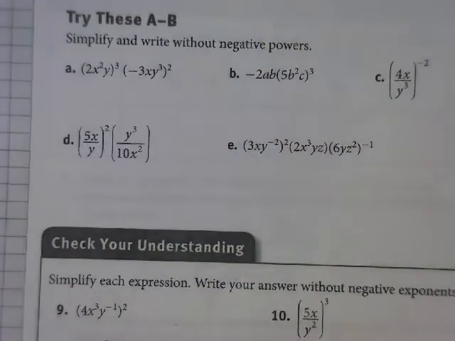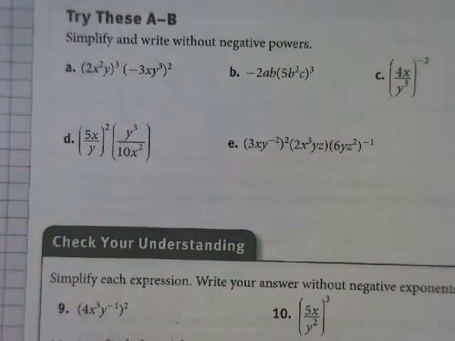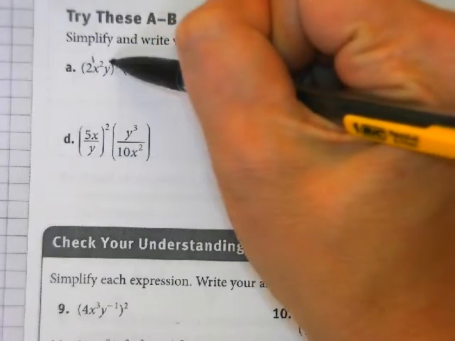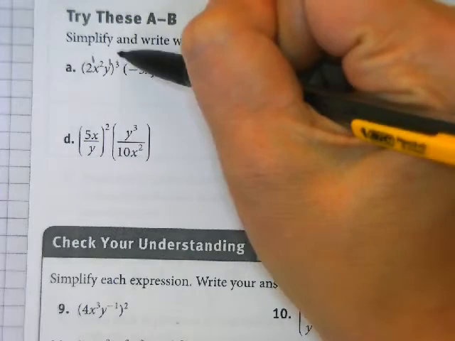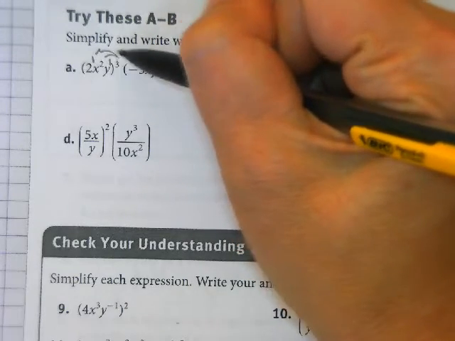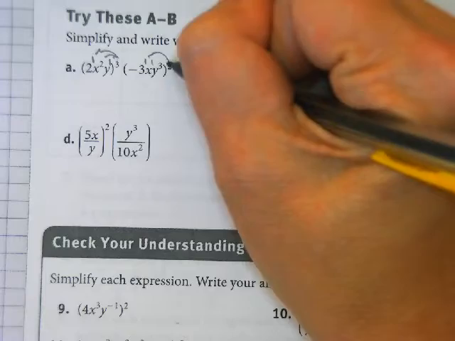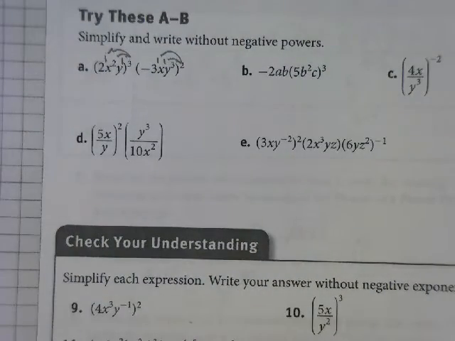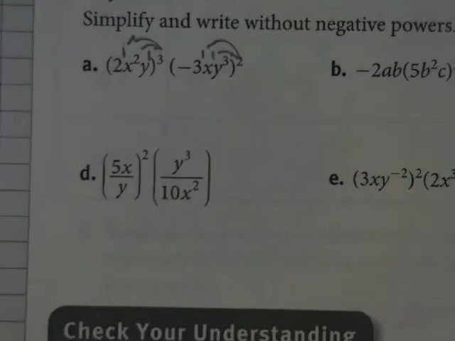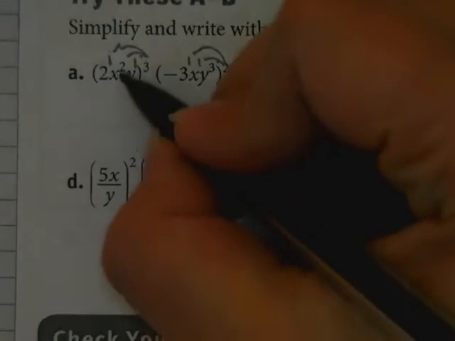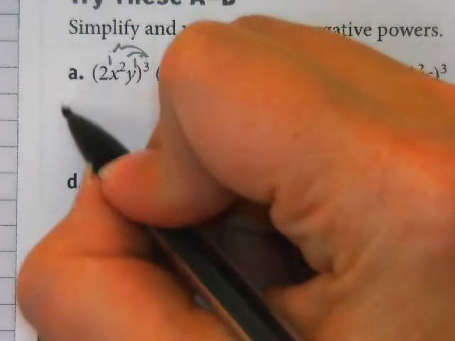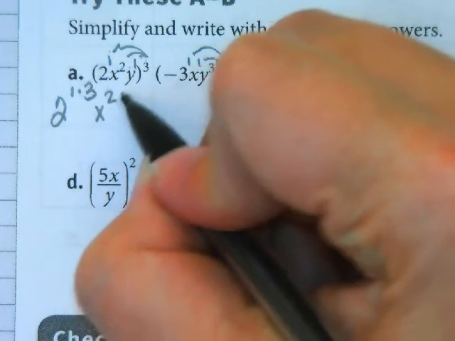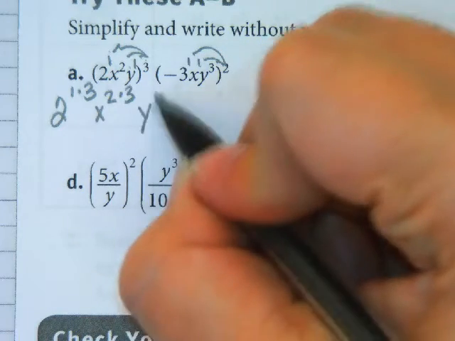Let's see what we've learned today. Keep in mind, PEMDAS, right? We have to put ones, and we're going to distribute here. We're going to distribute here. There's a lot going on in this one little problem. So you're going to have to take your time. So I get 2 to the 1 times 3, x to the 2 times 3, y to the 1 times 3.